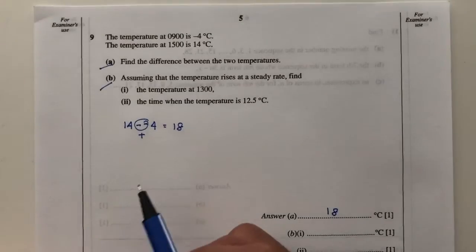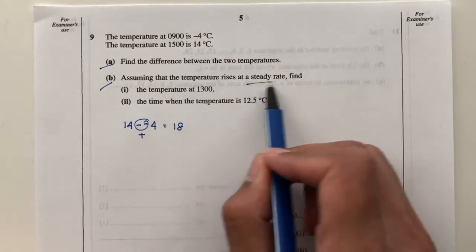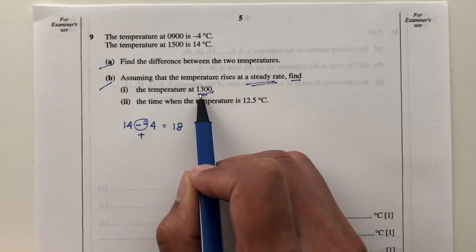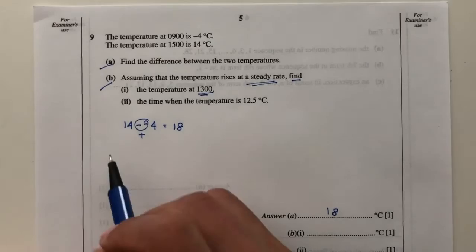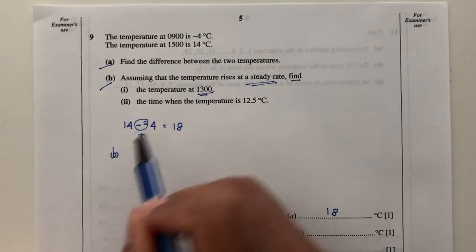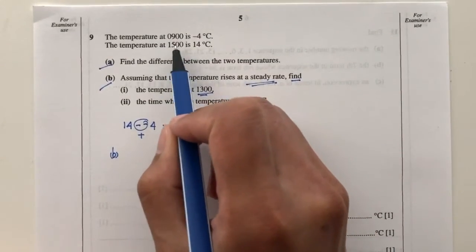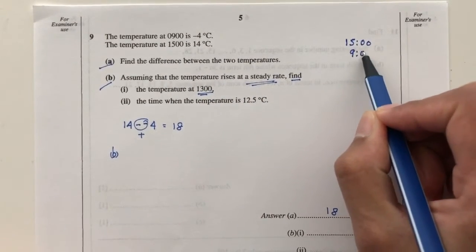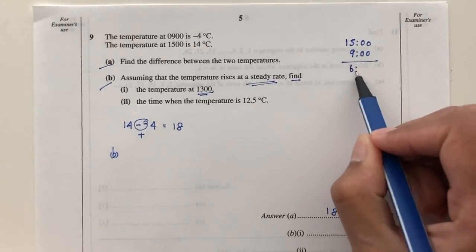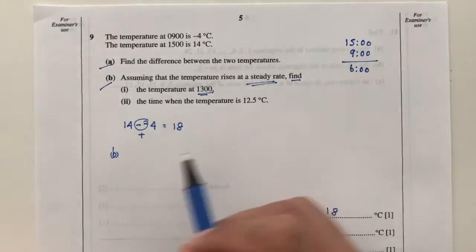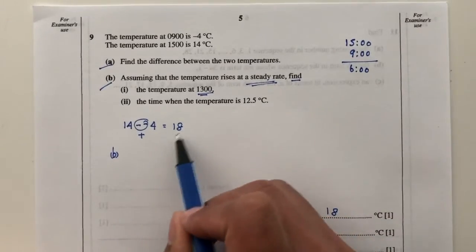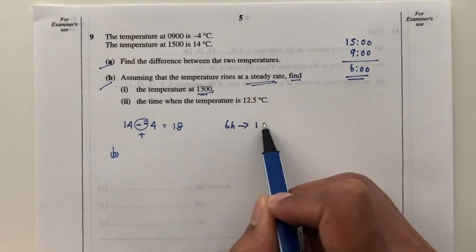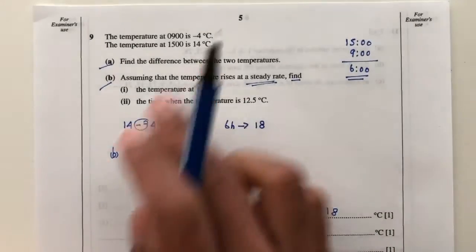Now part B, assuming that the temperature rises at a steady rate, find the temperature at 13:00, which is 1 p.m. Let's do that calculation. How many hours are between 3 p.m. and 9 a.m.? You will have 6 hours. So basically we say that for it to move by 18 degrees, it has to last 6 hours. So 6 hours equal to 18 degrees of movement.